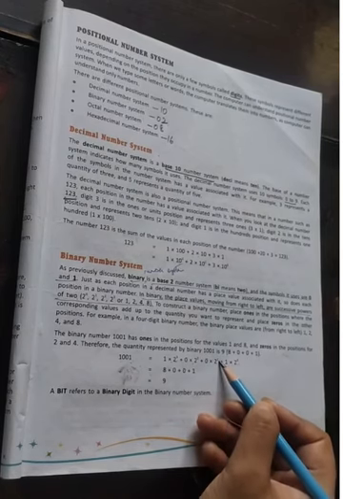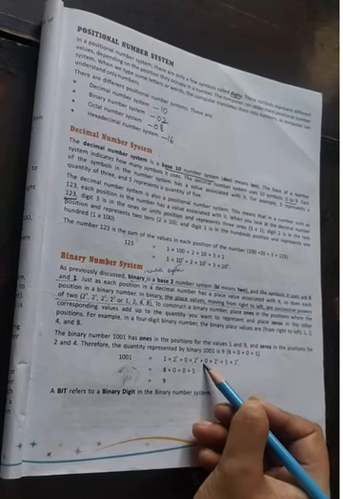2 raised to power 0, here the answer will be 1. 2 raised to power 1, that is 2, multiplied by 0, is 0. 2 raised to power 2, 4, multiplied by 0, will be 0. 2 raised to power 3, which is 8, multiplied by 1 is 8. So when we add these values, the value we receive is 9. 9 is the decimal number for 1001. Or we can also say that the binary representation of 9 is 1001.